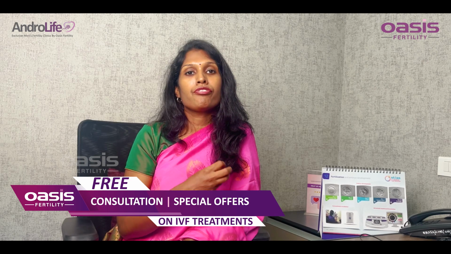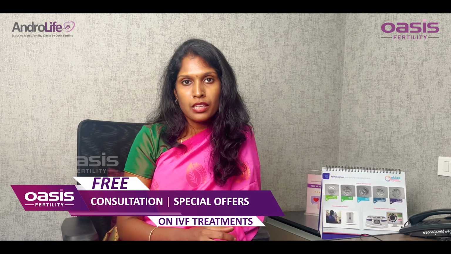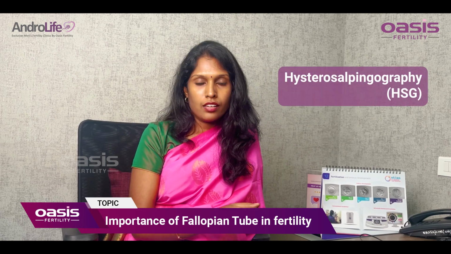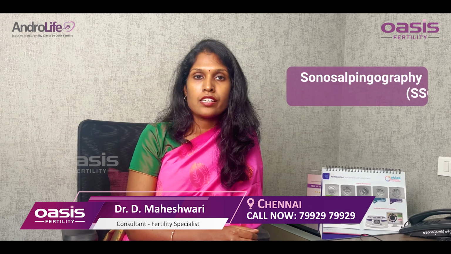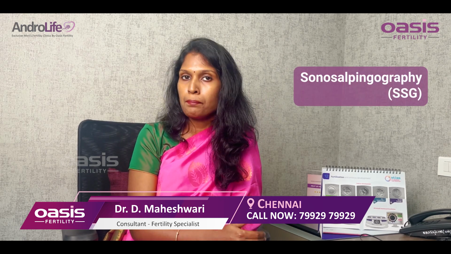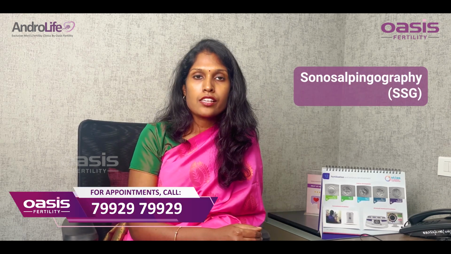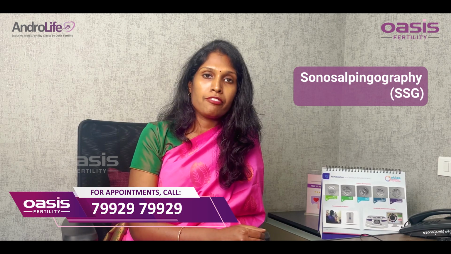So when the tube is affected by infection or blockade or something like that, there could be more chances for infertility. So here comes the tubal testing. Tubal testing can be done by a test called HSG, hysterosalpingogram, or else by an SSG, which is saline sonohysterography. These are the two most simple tests.